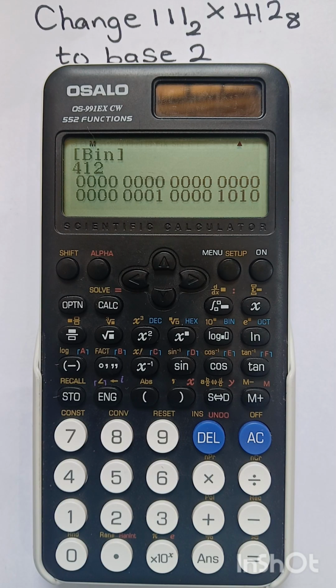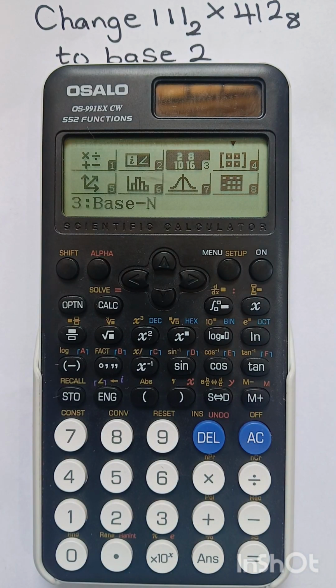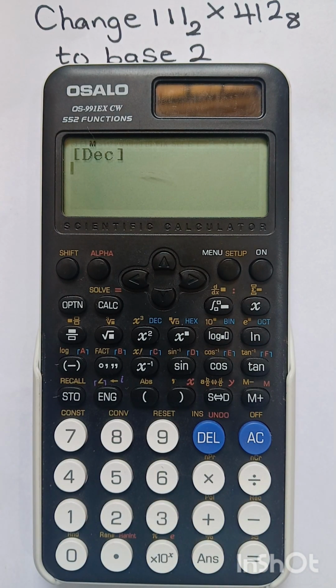We are done with that one. So now we have to multiply. The next step is that you move on to your mode setup again. Then you press on 3. This time around, this one is in base 2.